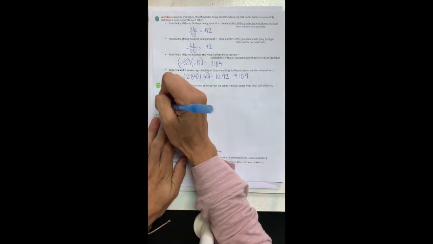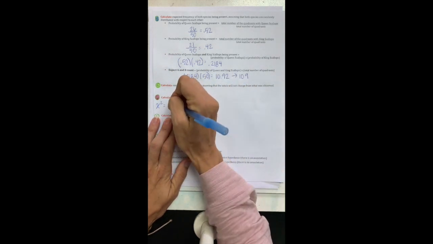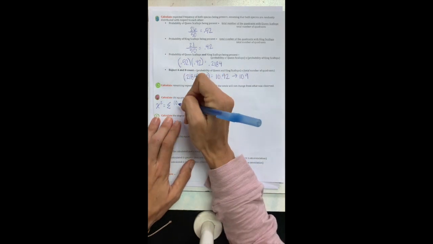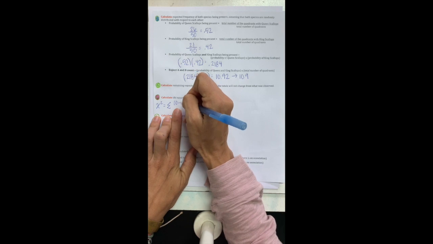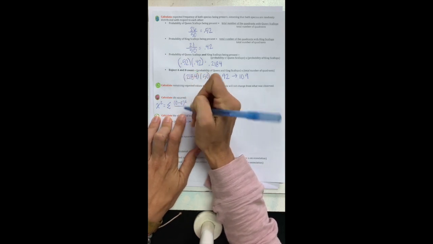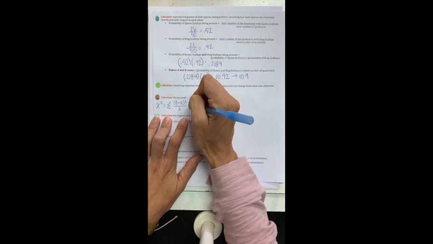Now if you recall, to figure out your chi-square, here's our symbol for chi-squared, and our equation is going to be the sum of our observed minus our expected squared divided by our expected. So to figure that out, let's look at our very first one.